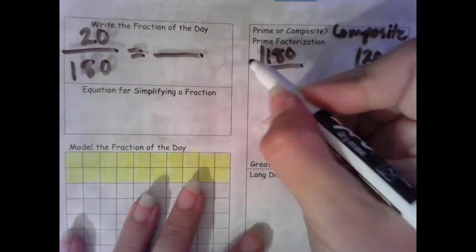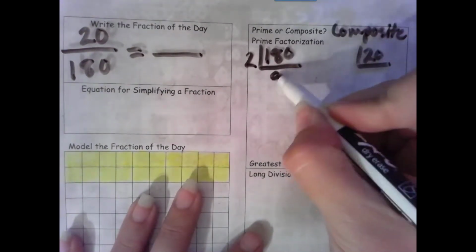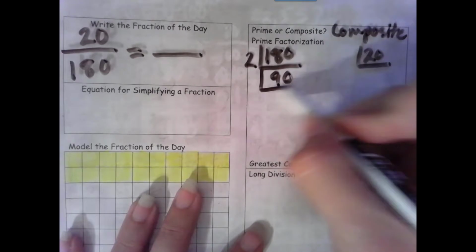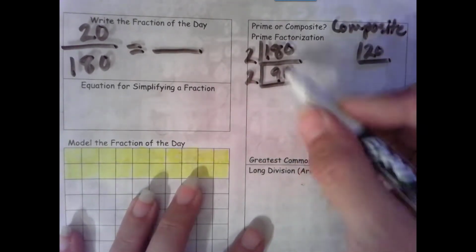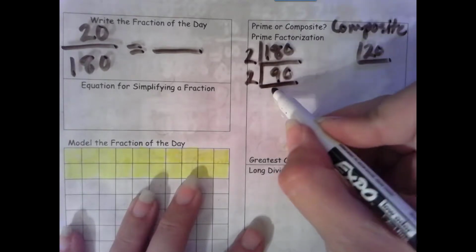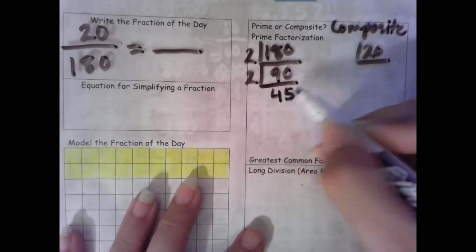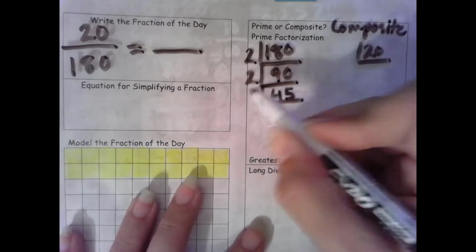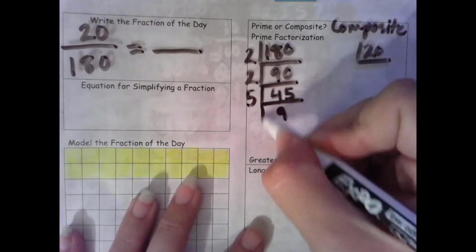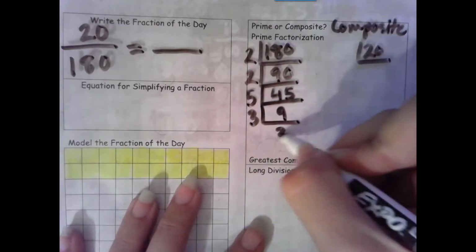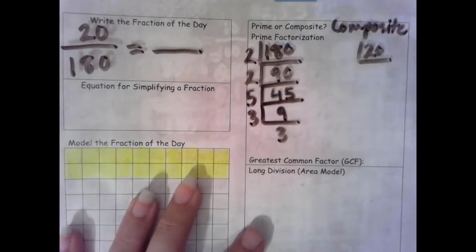So let's see, 180 is even, I can divide by 2. 90 is even, I can divide by 2. I can't do half of 90, but I can do half of 80, which is 40, and then half of 10, which is 5. Okay, that ends in a 5, so I can divide by 5. I get 9. I can divide by 3. I get 3. When I get to a prime number, I am done.